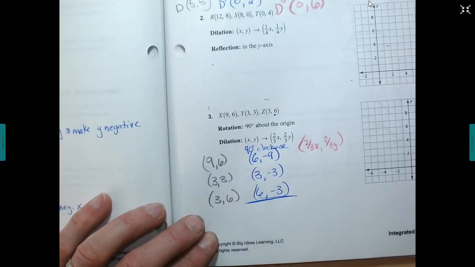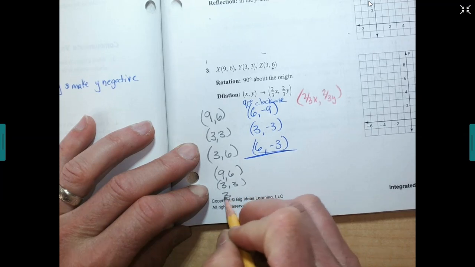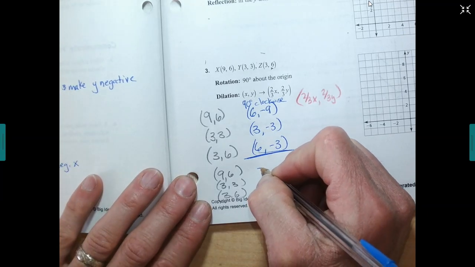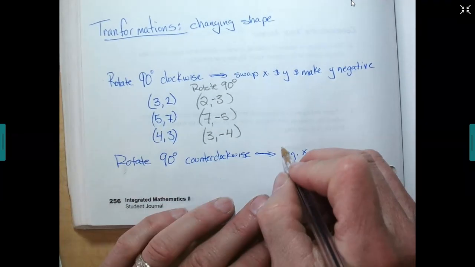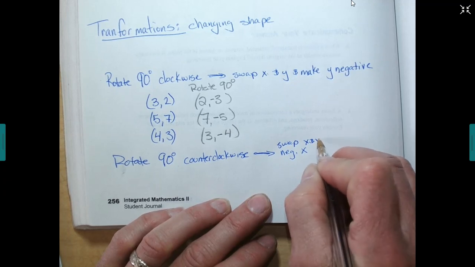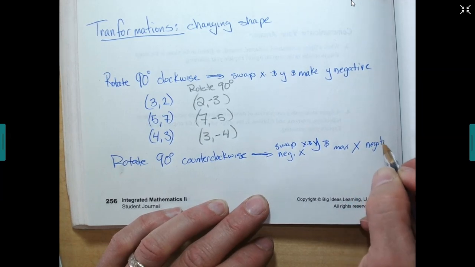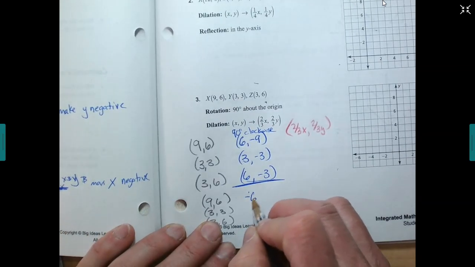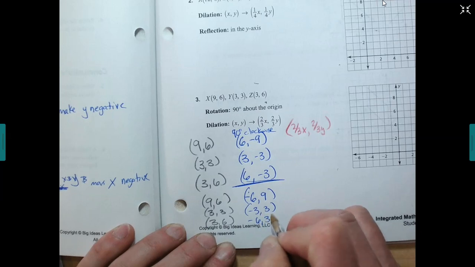A negative x. So if we have, I'm going to rewrite these: 9, 6, 3, 3, and 3, 6. If we have a negative x, we have negative, oops, I'm sorry. We flip and negative the x. Oh my gosh, I am messing this up something fierce. Swap x and y and make x negative. Swap x and y, make x negative. So I have negative 6, 9, negative 3, 3, and negative 6, 3.